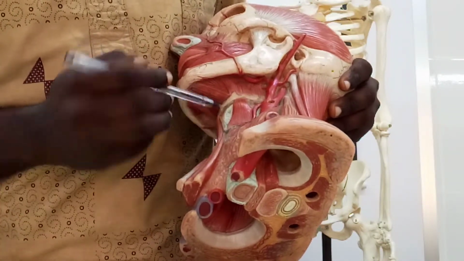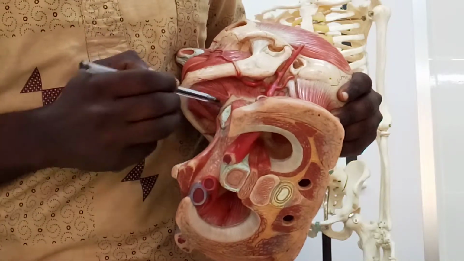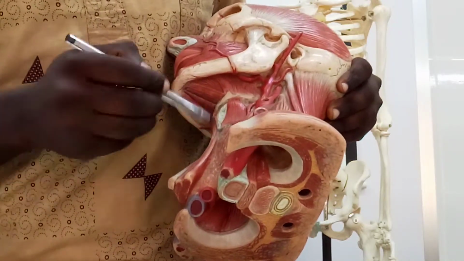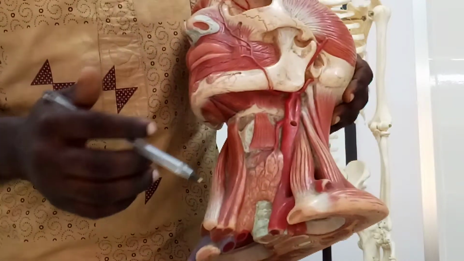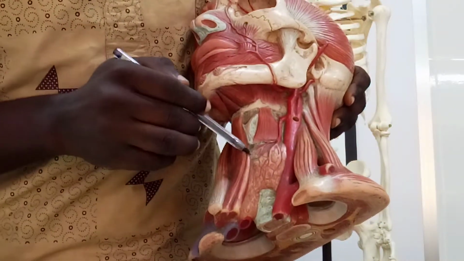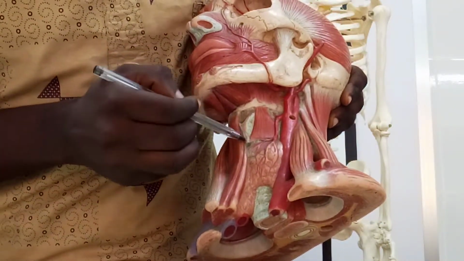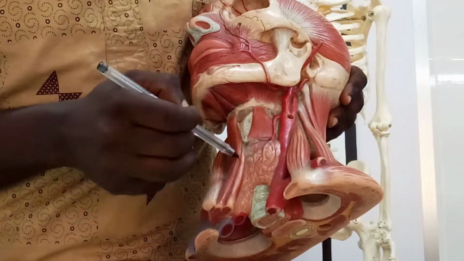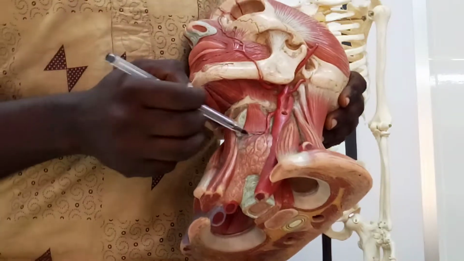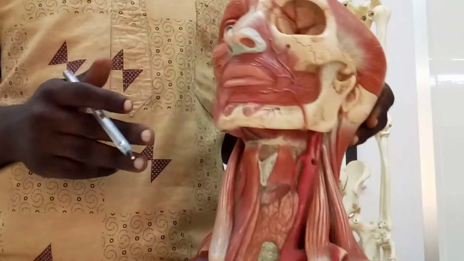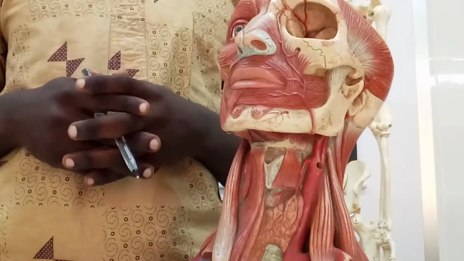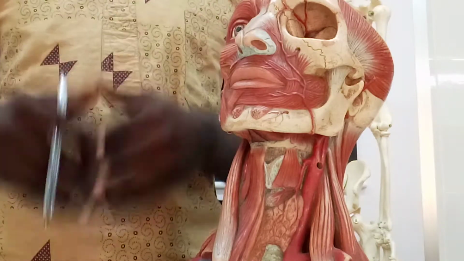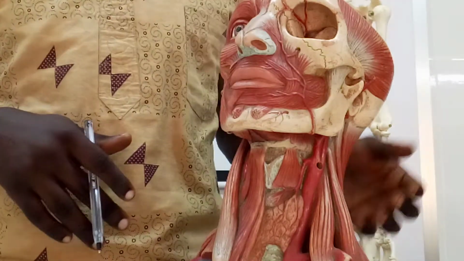Yes, sternothyroid is not really related to the hyoid bone, but because it's found below the hyoid bone, we can still call it an infrahyoid muscle. So that's sternothyroid, from the thyroid all the way to the sternum. So sternothyroid muscle. So these are the strap muscles, suprahyoid muscles and infrahyoid muscles, which we've seen.